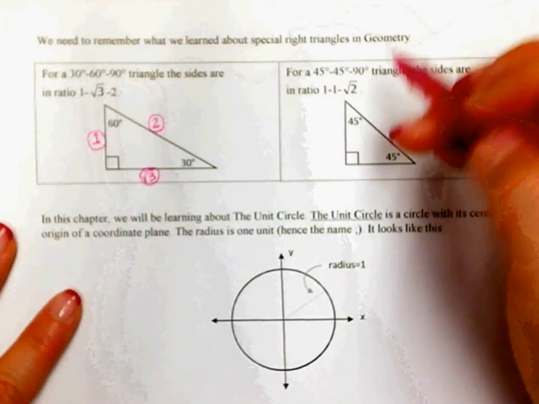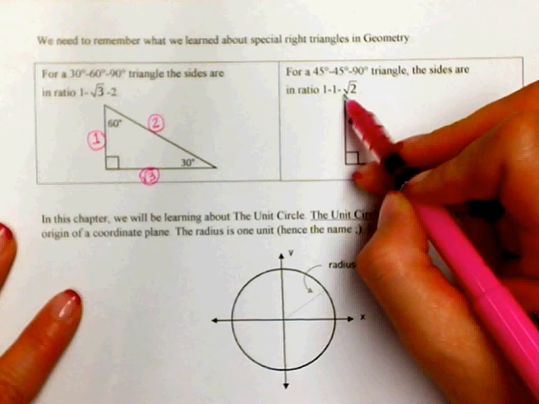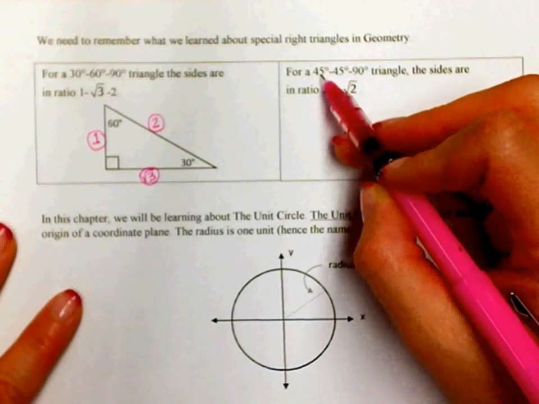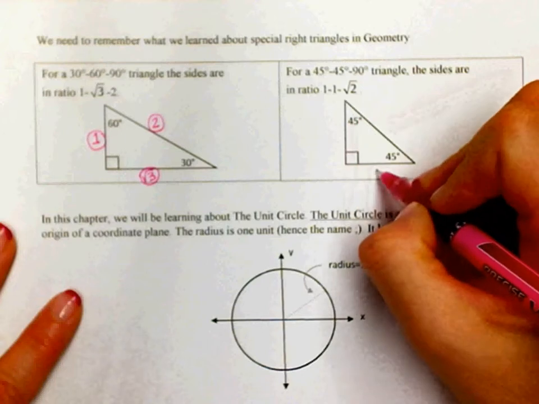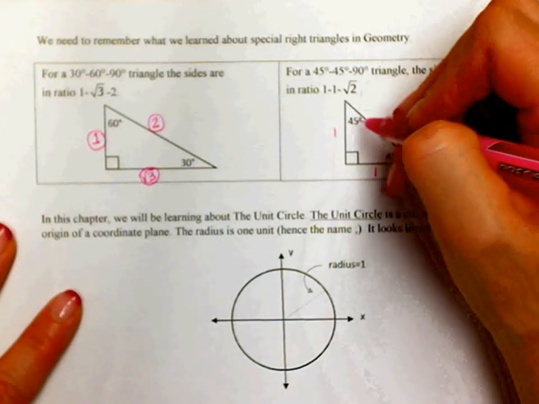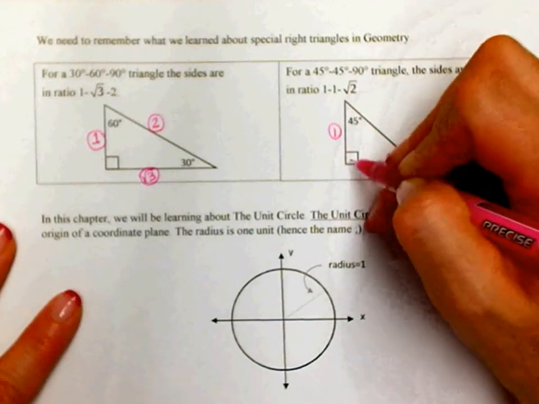For a 45, 45, 90 triangle, the sides are in ratio 1, 1, radical 2. Since the 45 degrees are the same, that means the sides across from them are the same. So across from 45 goes a 1, across from 45 goes a 1, across from the 90 degree angle, also known as the hypotenuse, goes the square root of 2.